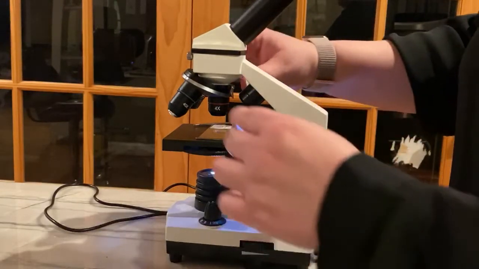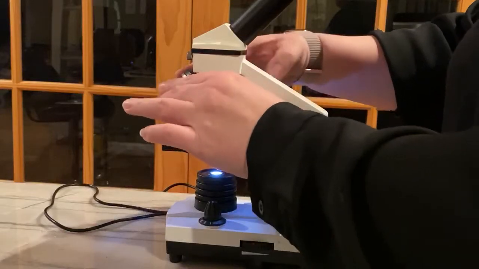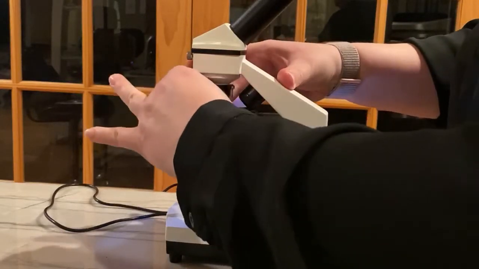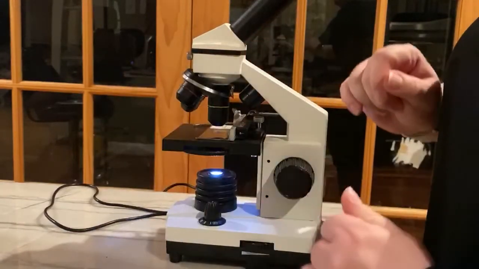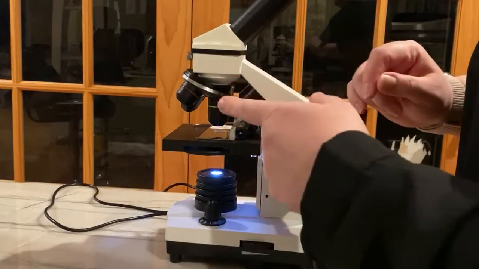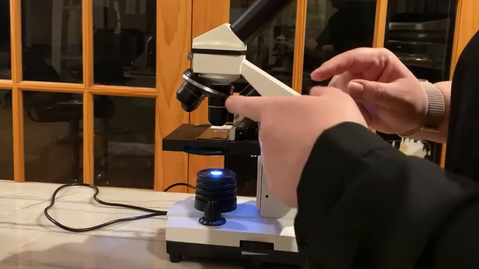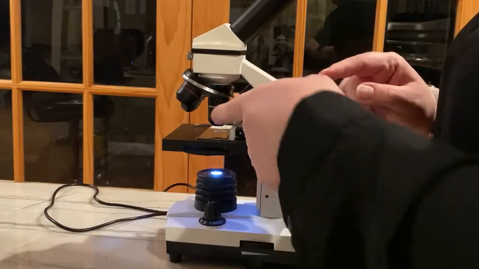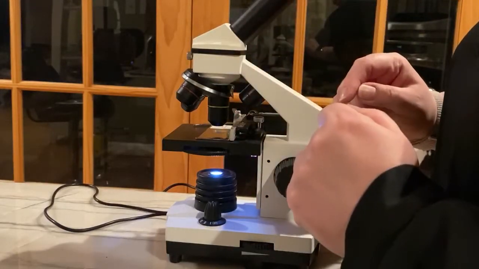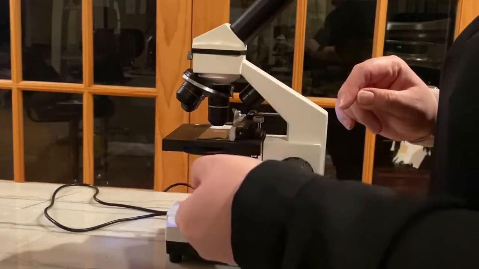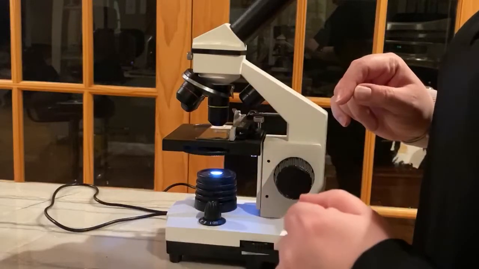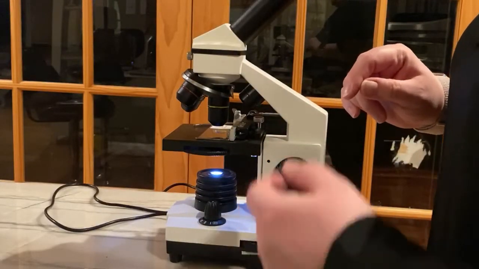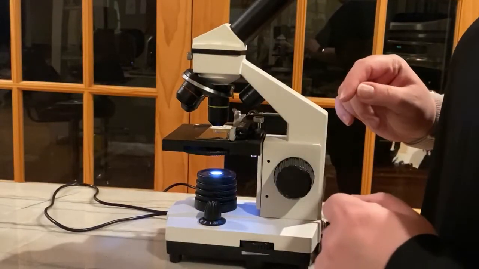Now, if you can't see very well, you can switch over to 10 times bigger. Now, while you do this, watch out so your lens is not going to crush your sample. It can happen, so look at the table height. If you're going to do a switch like this, you might want to ask your teacher first.